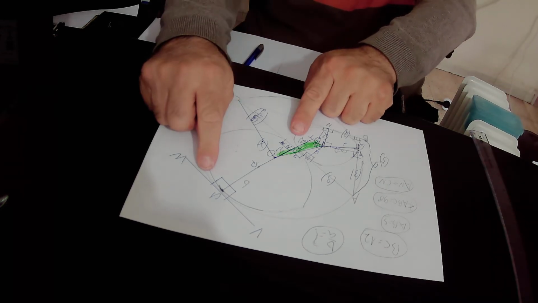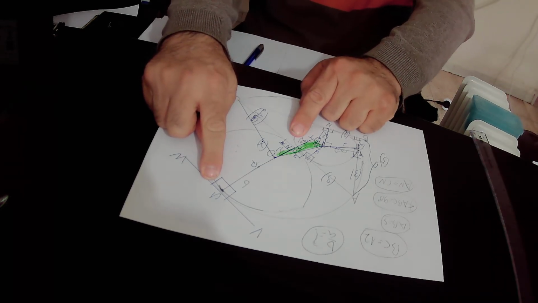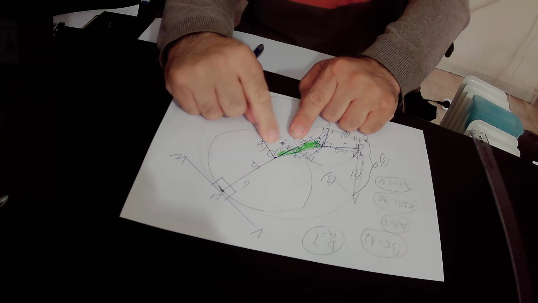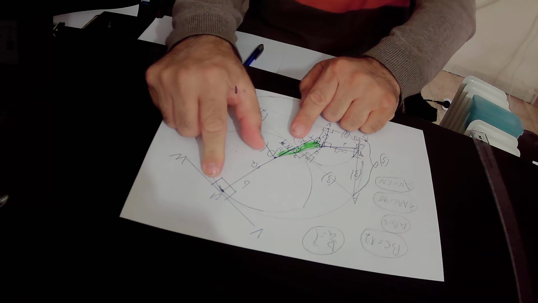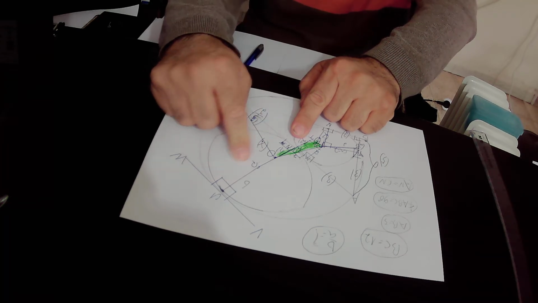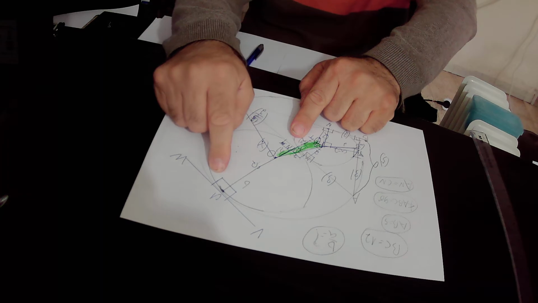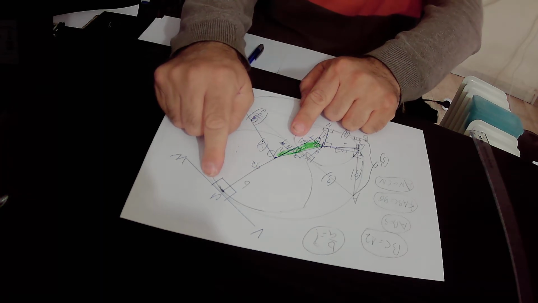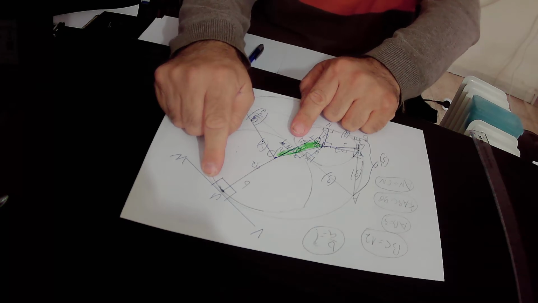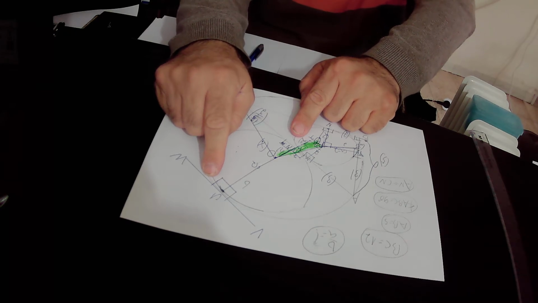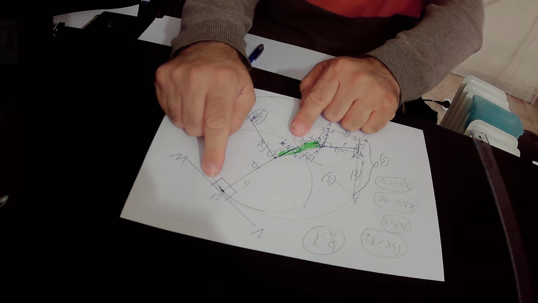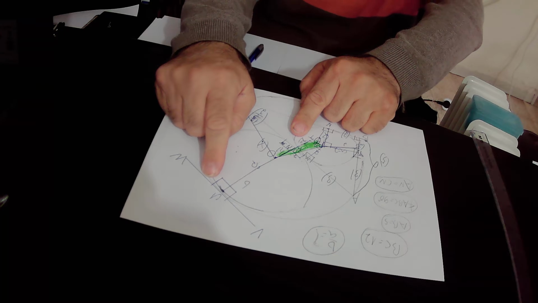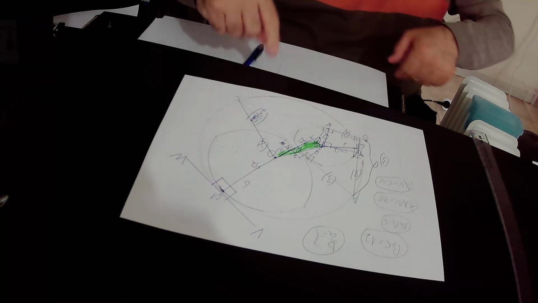What is the length of UN, the line segment UN? UN equals UO plus ON. So UN equals UO, that is the radius of the biggest circle, that is equal to x, plus ON, that is h according to our definition. So in total, UN equals x plus h.